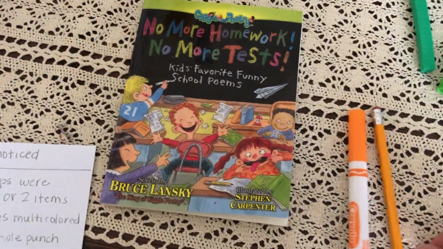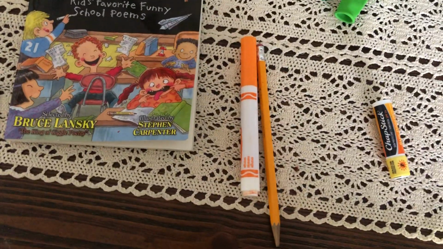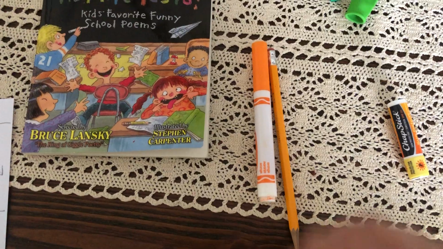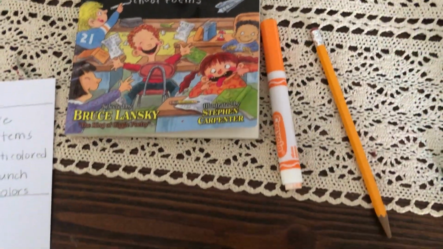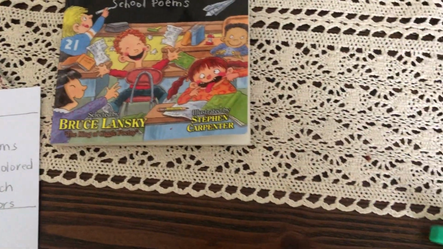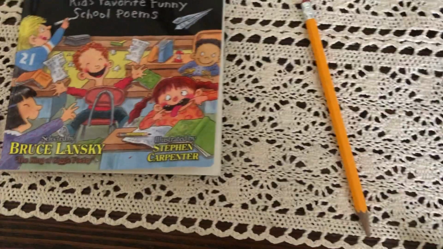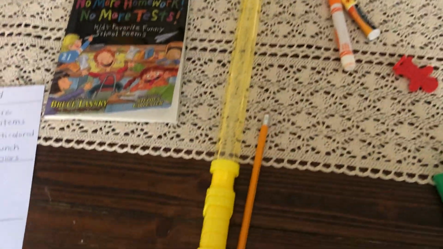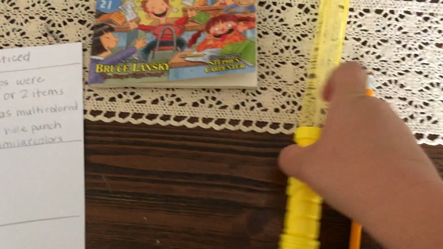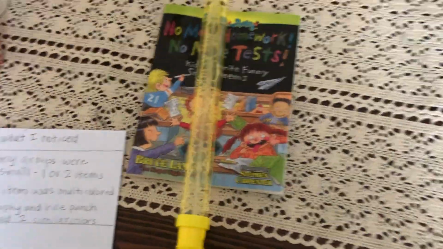Let's try the marker. Oh, surprisingly, my marker is shorter than a pencil. So I'm going to make a separate group for the marker because it's shorter than a pencil. Now let's try the chapstick. Of course, the chapstick is shorter than a pencil. Let's try the bubble wand. I think you guys will be able to guess. The bubble wand is much longer than that pencil, right? So I'm going to put it in that group.